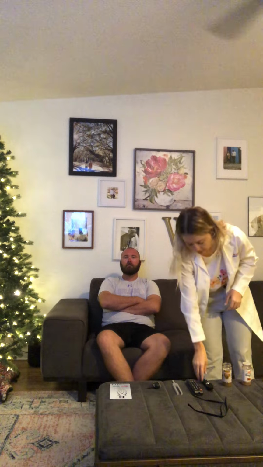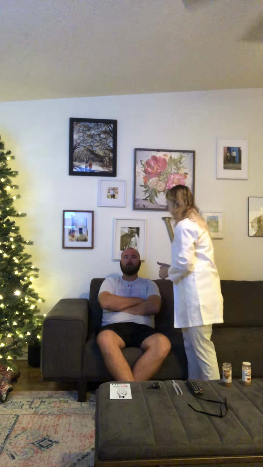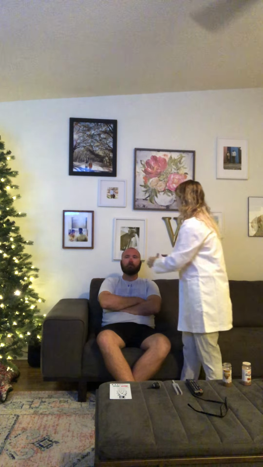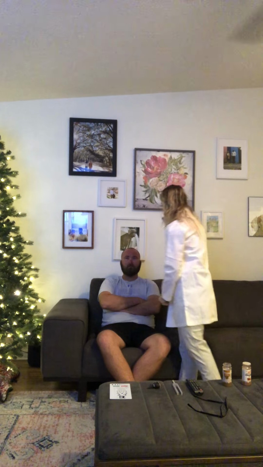Okay, so at that point I would turn the lights back on to normal, and I'm going to start inspecting the nose. First, I'm going to inspect the nose for symmetry, any nasal deviation, which I don't see, and then I'm going to palpate for tenderness. Do you have any tenderness? Then I'm going to palpate his frontal and maxillary sinuses. Any tenderness with that?